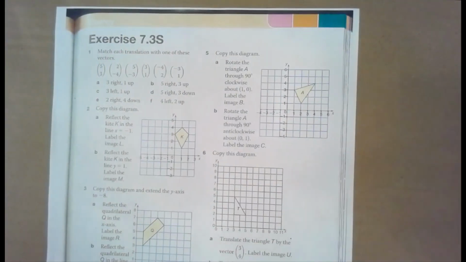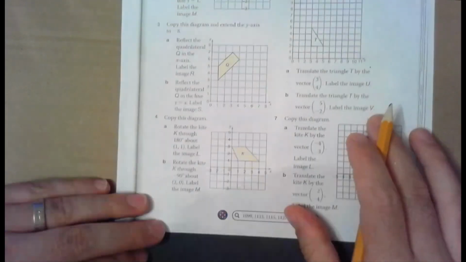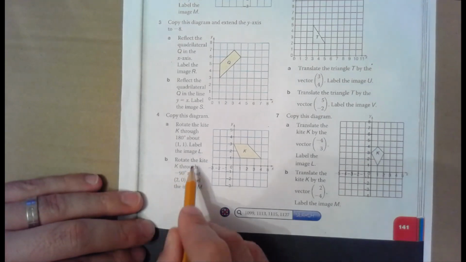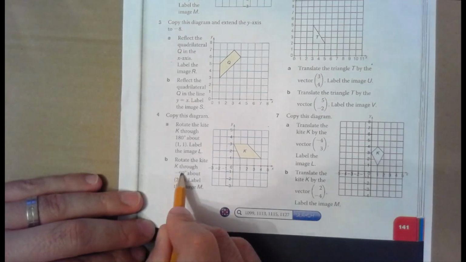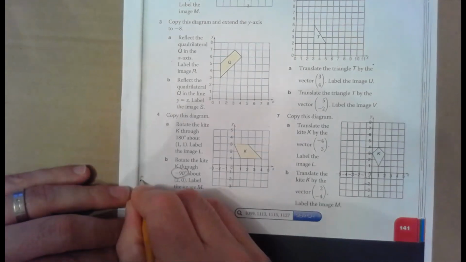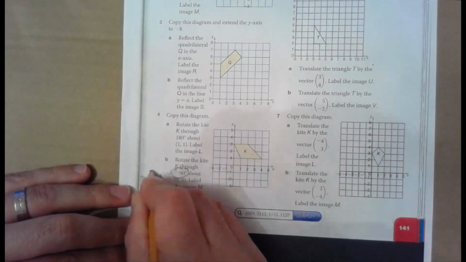So please use the remaining of the lesson to go through exercise 7.3s. Note for question 4b, they say rotate the kite K through negative 90 degrees, so that they mean there 90 degrees anti-clockwise. Okay, good luck.